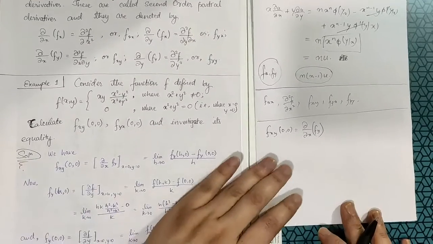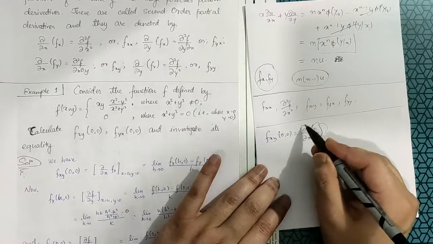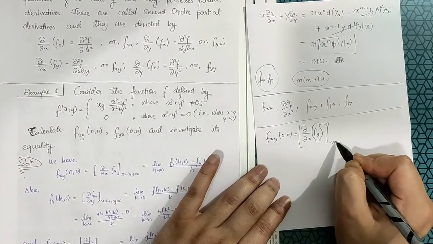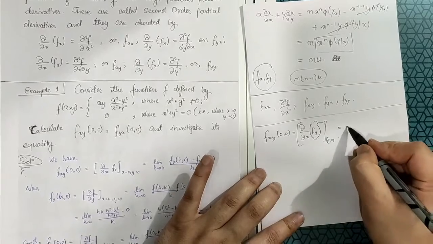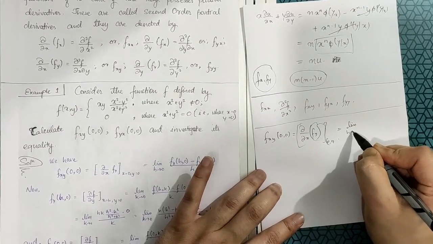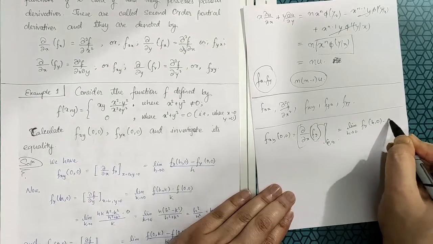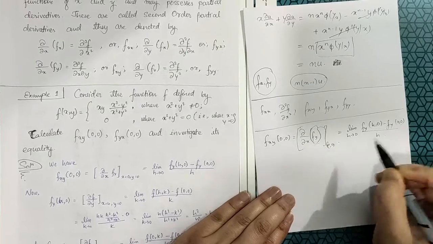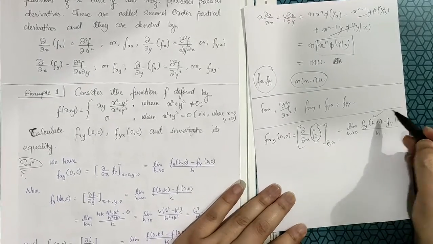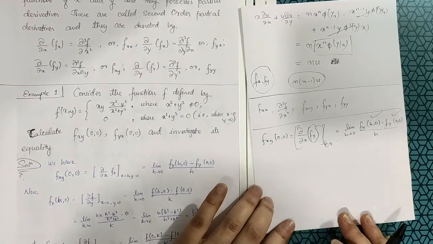So first we need to find f_y, and this is at the point (0,0). So this is ∂/∂x, so this is the limit as h tends to 0 of [f_y(h,0) − f_y(0,0)] divided by h. So we need to find f_y at (h,0) and f_y at (0,0).